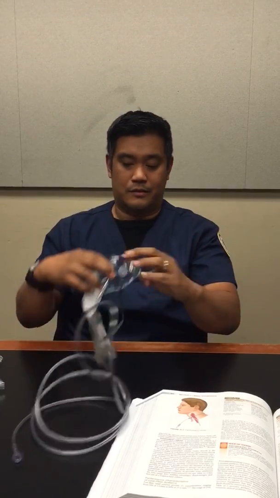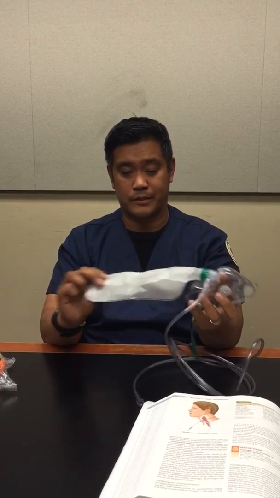Which is the partial rebreathing mask. It's also a low flow device. It has a minimum of 10 liters per minute flow, and provides an FiO2 range of 40 to 70%. It has a variable stability to it. In addition, the 10 liter flow requirement is to prevent the bag from collapsing. This is the reservoir bag where the oxygen flows into and where the patient would then draw their oxygen from.